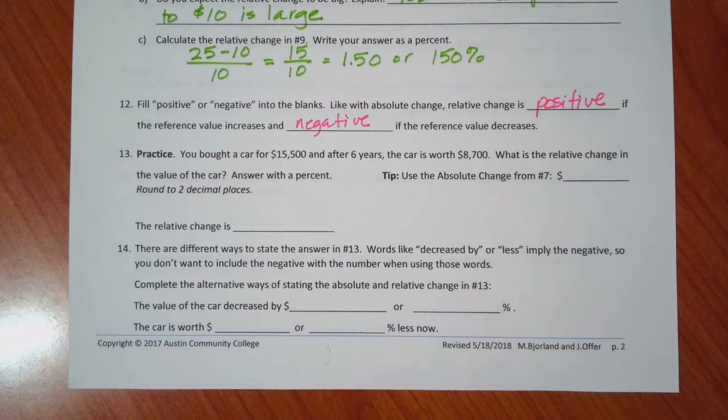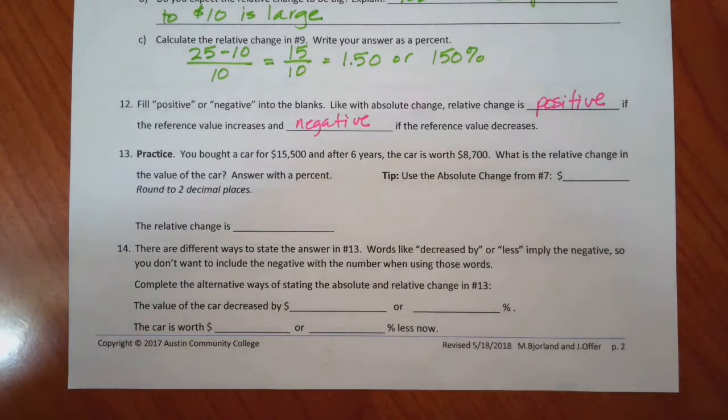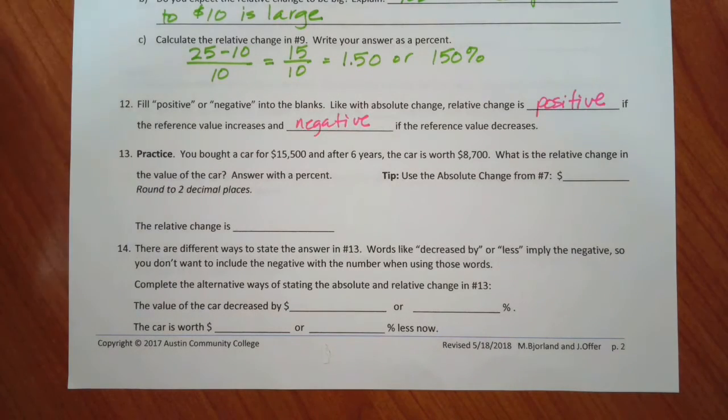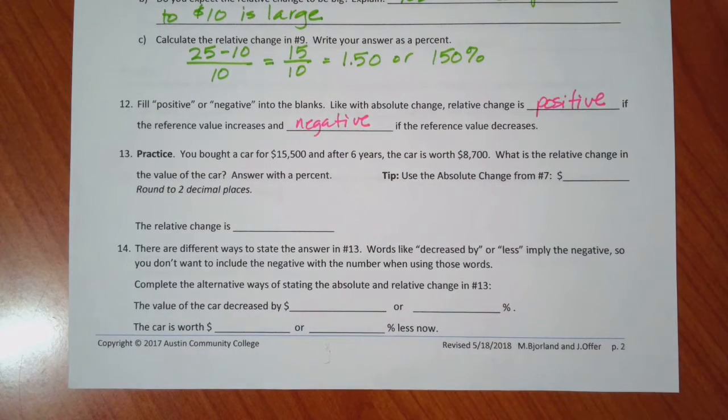Okay, let's continue on with this and do some practice problems. So we're going to go back to a question that we did on the front page, number 7. You bought a car for $15,500 and after 6 years the car is worth $8,700. What was the relative change?